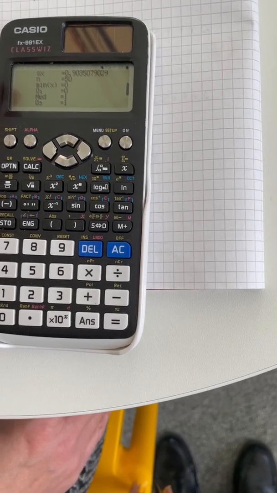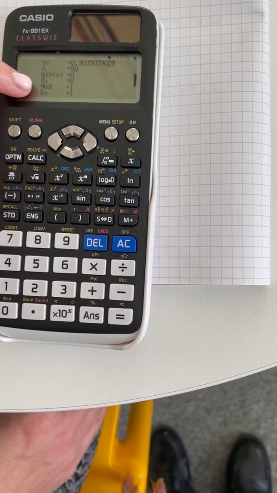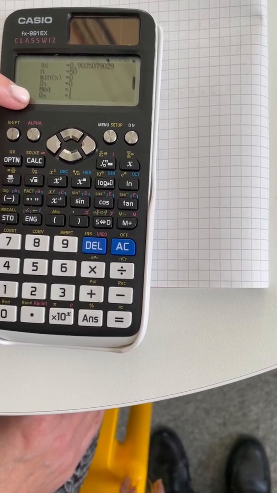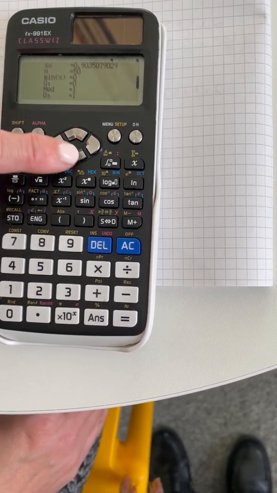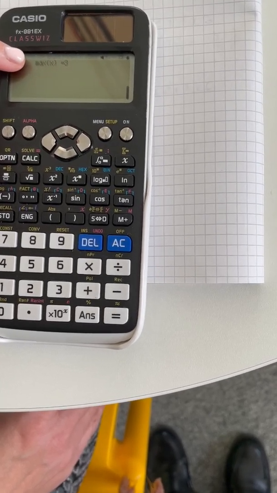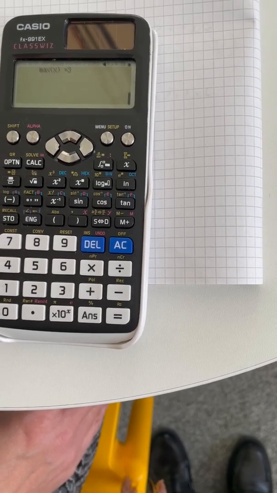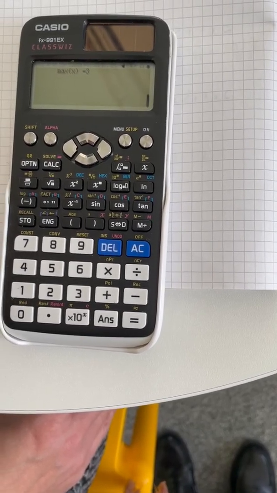If we press the arrow down, we get the sample standard deviation, but we don't need them; we use the sigma. Then we get the number of values, the minimum, the first quartile, which is the lower quartile, the median, and the third quartile, which is the upper quartile. If we press arrow down, we also get our maximum value. So as well as being able to calculate mean and standard deviation, we can find the information we need for a box plot as well.